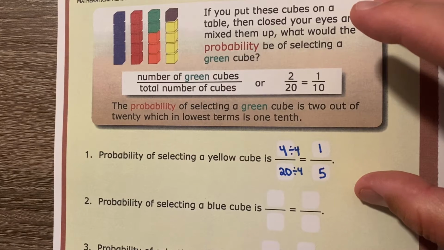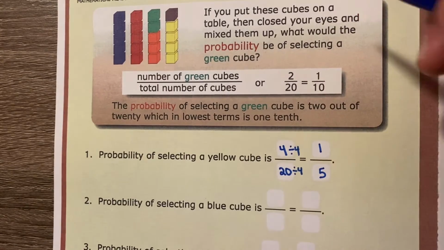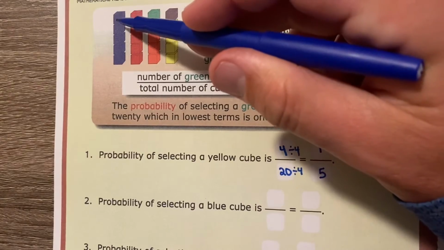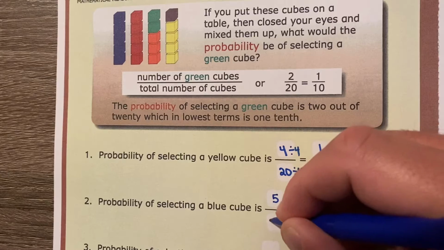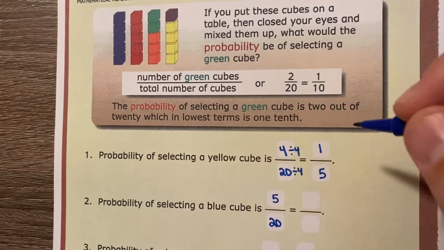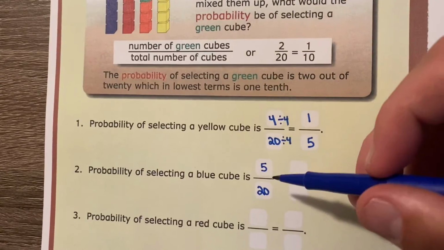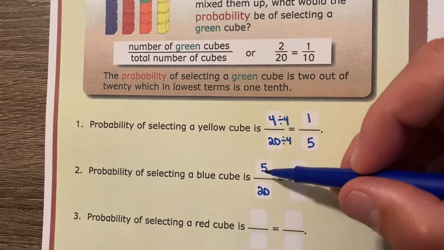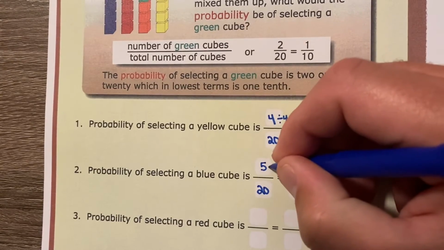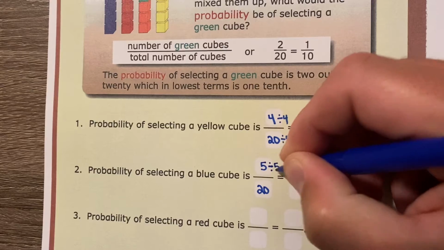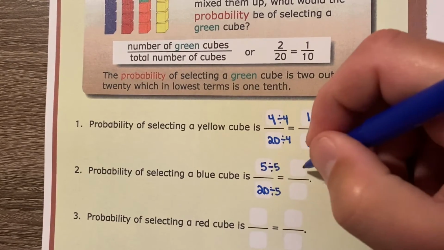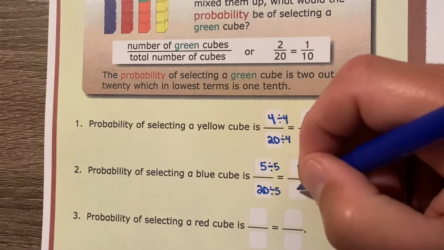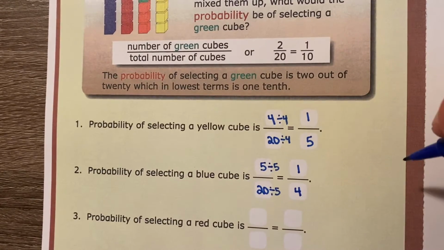What is the probability of selecting a blue cube? So the blue ones are over here, and you got 5 of those out of 20. So this is not in lowest terms because I can divide both of these by 5. That's the greatest common factor of 5 and 20. 5 divided by 5 is 1. 20 divided by 5 is 4.